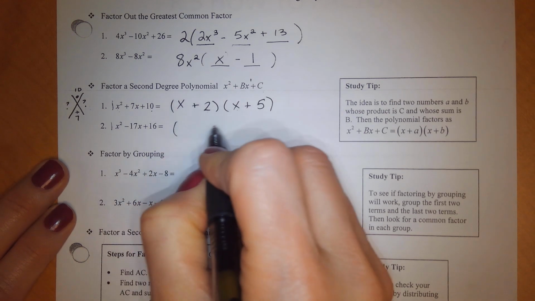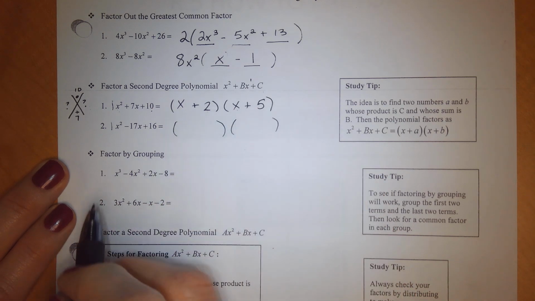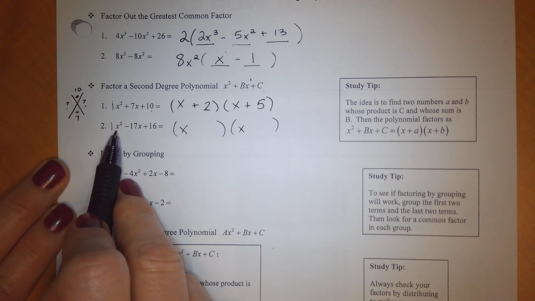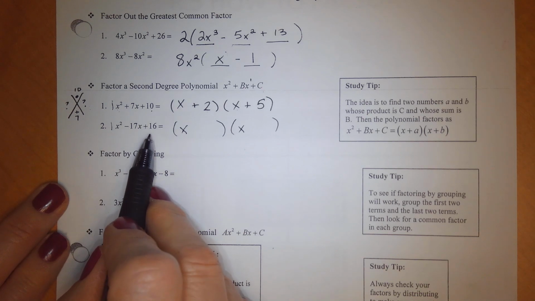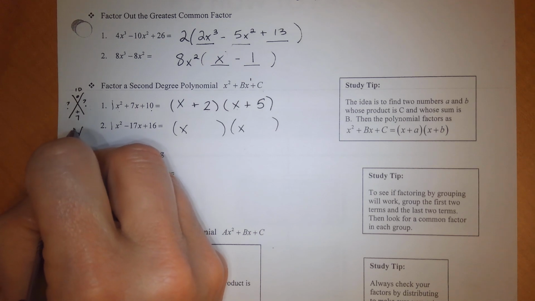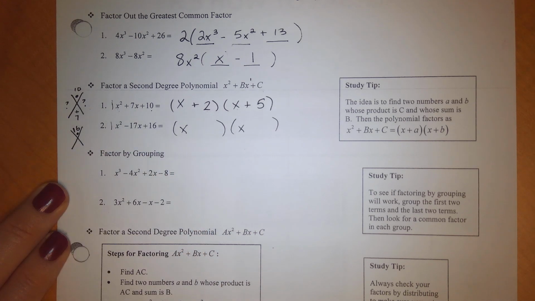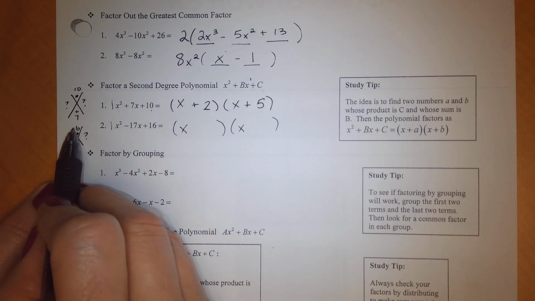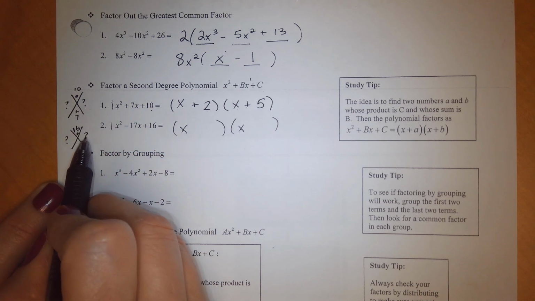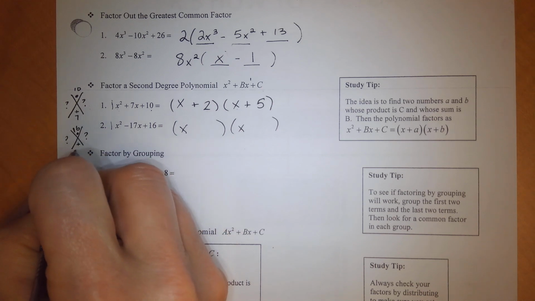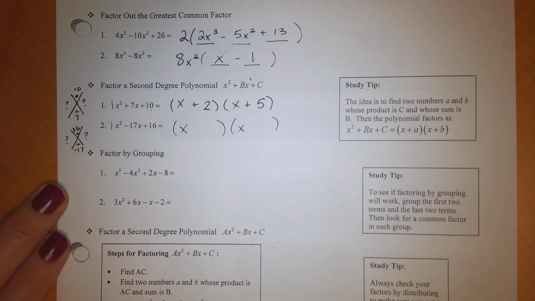Let's try it again. Well, I know the first two terms have to be x and x. That's the only way to create x squared for a first term. The last two terms have to multiply to make 16. So what two numbers will multiply to make 16, but those same two numbers will add up to negative 17?